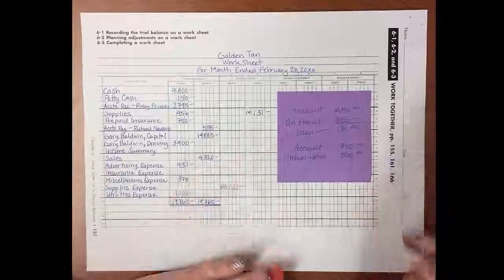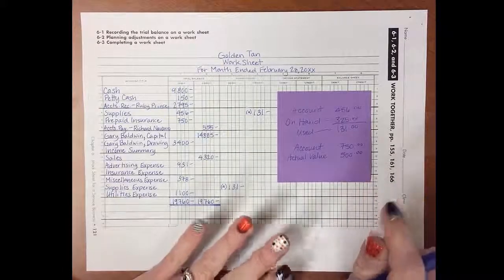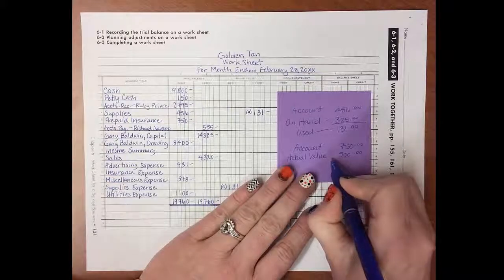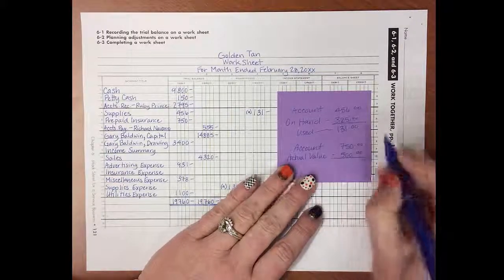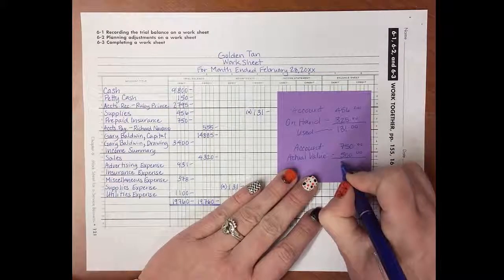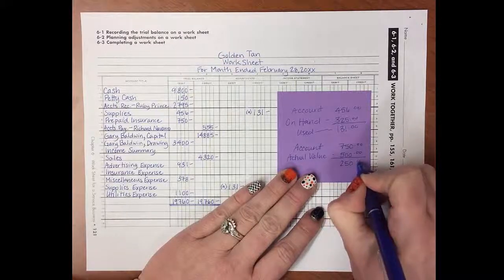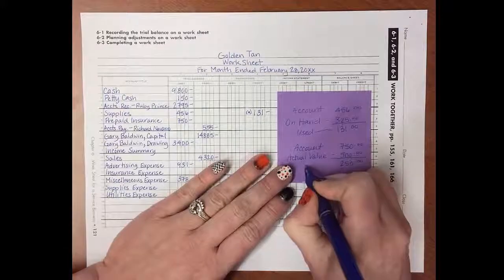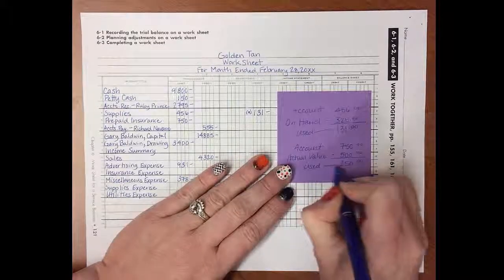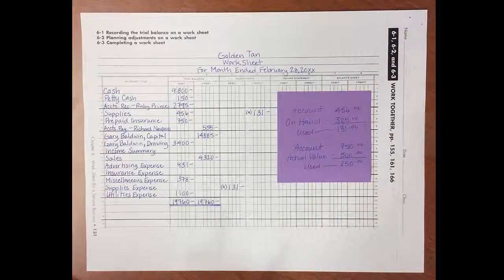So that means we have used part of the money that we have set aside for insurance. We're going to do some subtraction here. 750 minus 500 is $250. So this is how much we have used of our insurance.